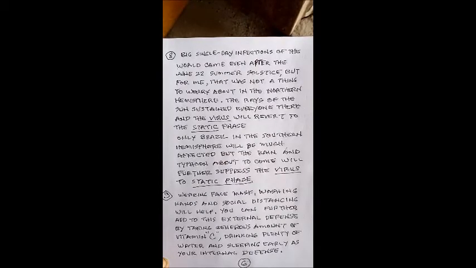Wearing face mask, washing hands, and social distancing will help you. The previous were just external defenses. You can further add to this external defense by taking generous amounts of water, generous amounts of vitamin C, and sleeping early. These three are your internal defense.